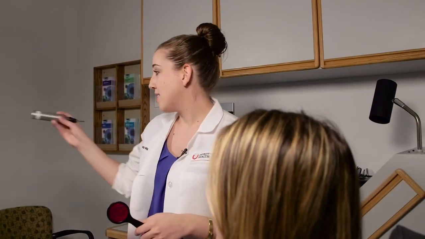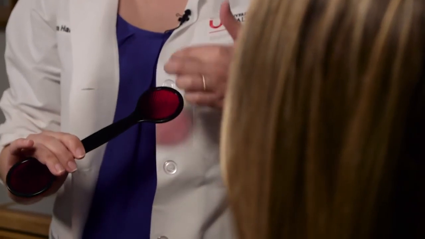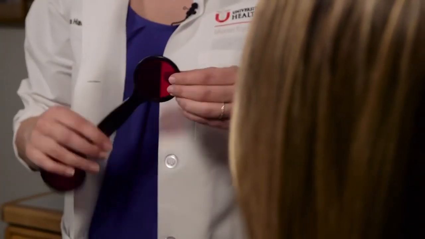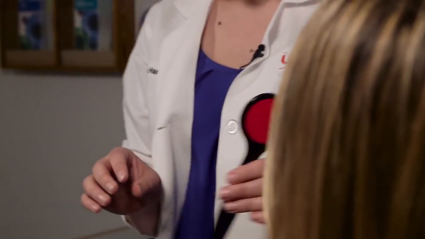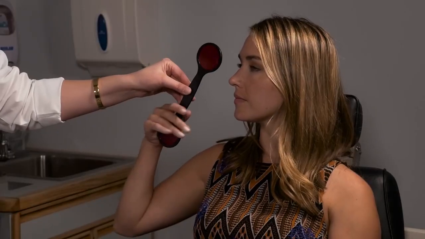For the next test, we're going to do the Maddox rod. I have an assistant here. The Maddox rod is a series of cylinders, and you can have the patient orient them vertically, which will give you a horizontal red line, or you can have them oriented horizontally, which gives a vertical red line. The idea is that you give the eyes two very dissimilar images, and so you can very precisely measure the deviation.